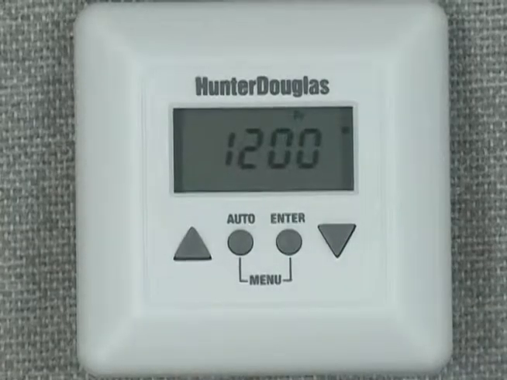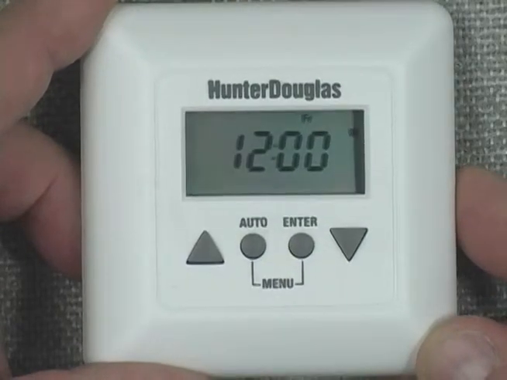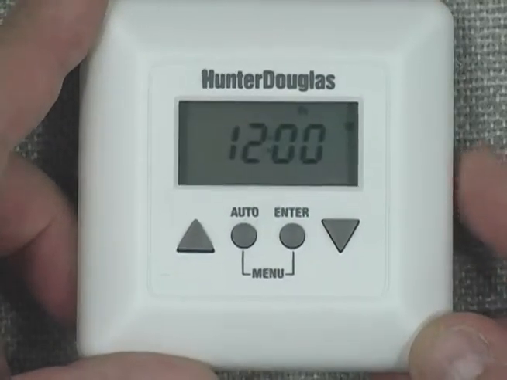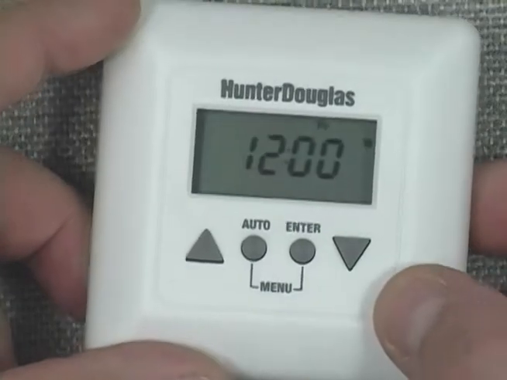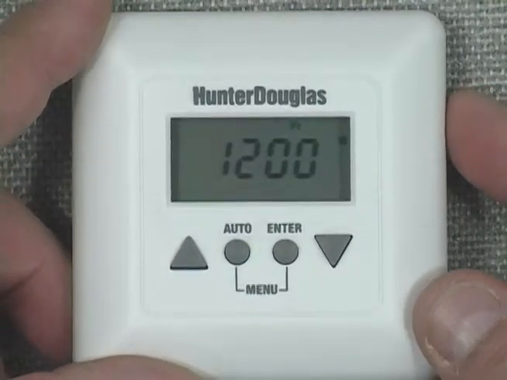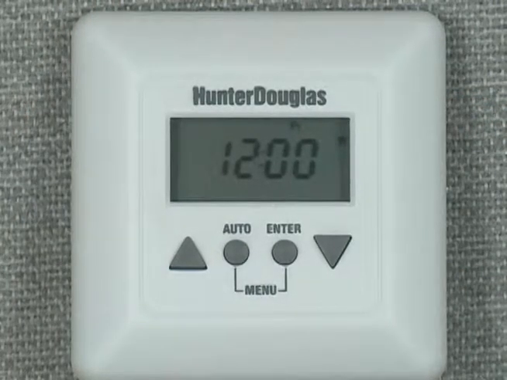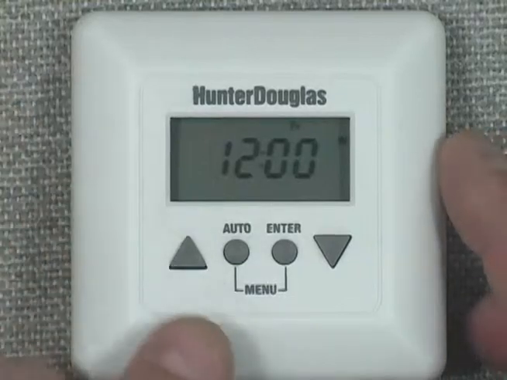Today we're going to be looking at the Platinum LCD timer, and we'll be setting the date and time for the timer to make sure it works correctly. Now, in order to make sure that we get this all working properly, all of these steps need to be completed. So, let's start off by actually accessing the main menu so that we can set our time, date, year, time zone, etc.